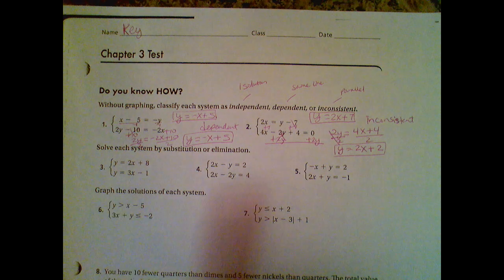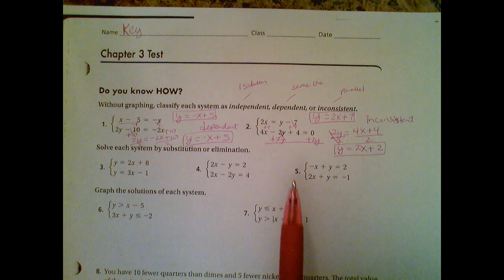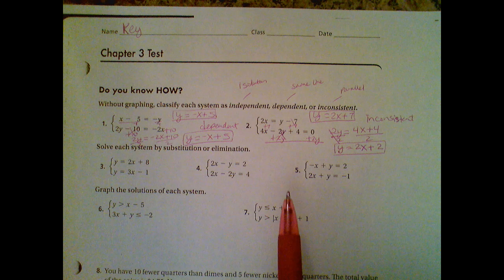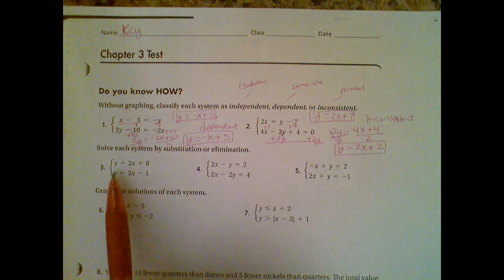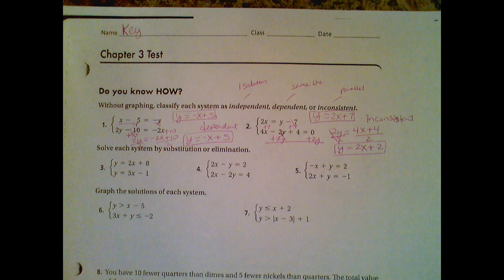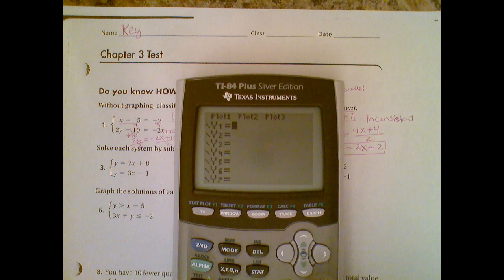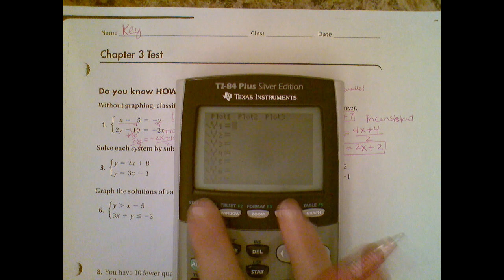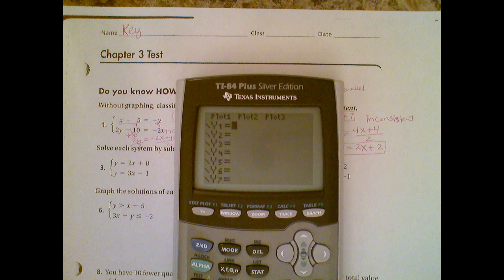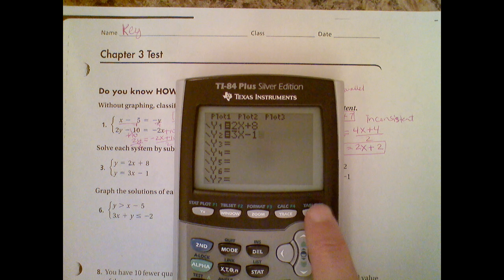Alrighty, the next section, we can do these by substitution, elimination, or graphing. So for this first problem, since the y's are by itself, I'm most likely going to choose to graph. So I'm going to get the graphing calculator out. The y's are already by itself. So if we go to just y equals, we're going to type those in. So 2x plus 8. Graph the next one, 3x minus 1. So we have our two equations in there. We're going to click graph.